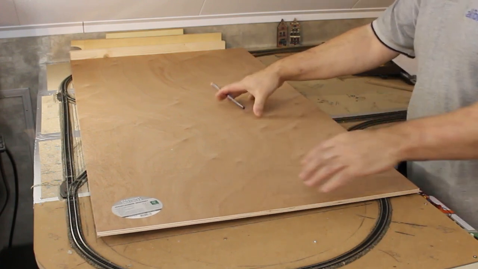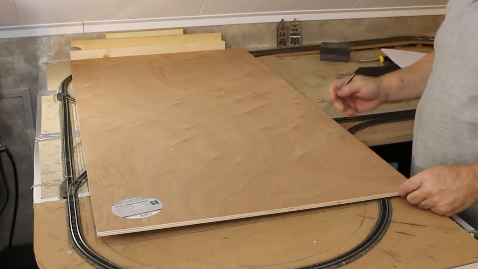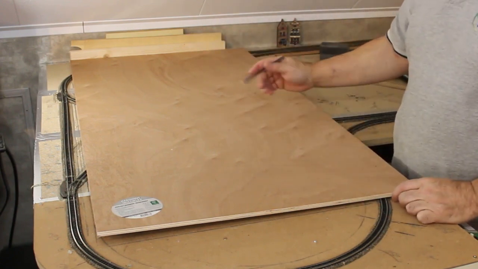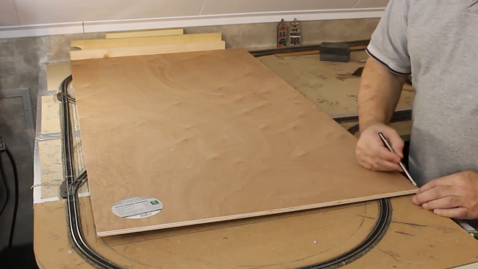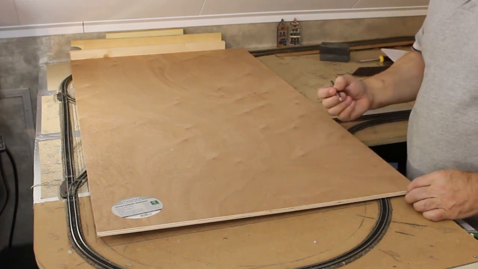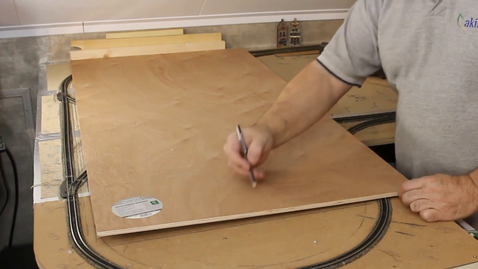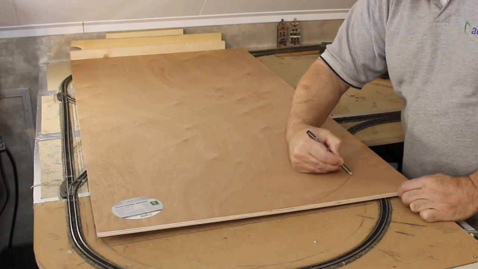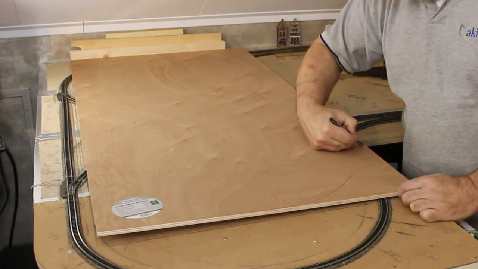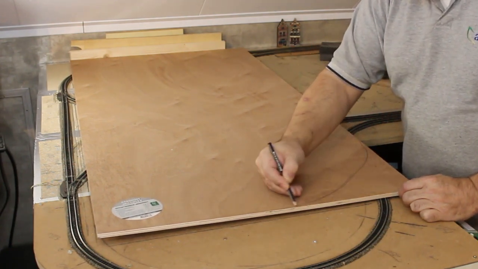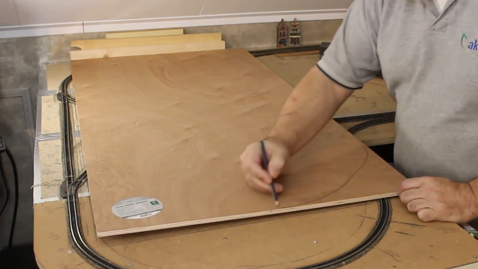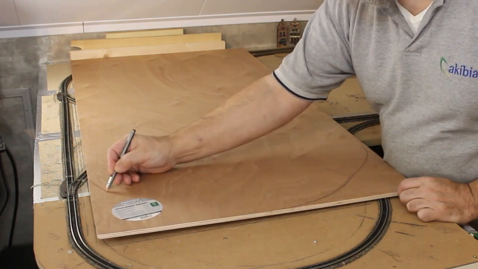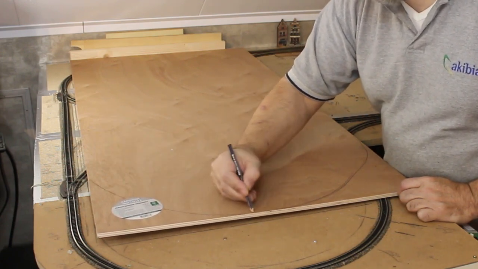So on that upper deck, you see that there are some sharp corners, which will be the train yard. So I don't like the way that it is here, so what I'm going to do is make a curve here. So this will be removed with a jigsaw, and the same will happen in here as well.